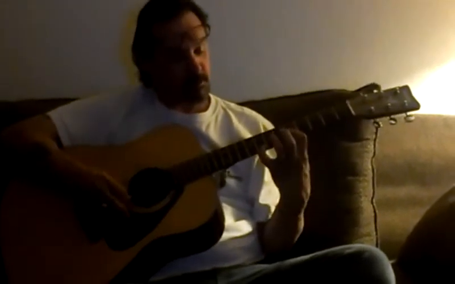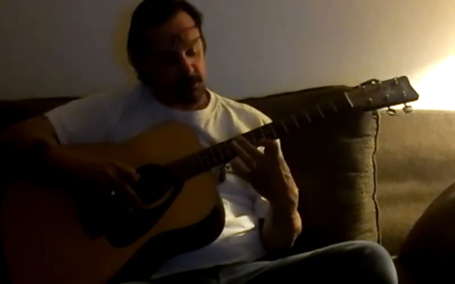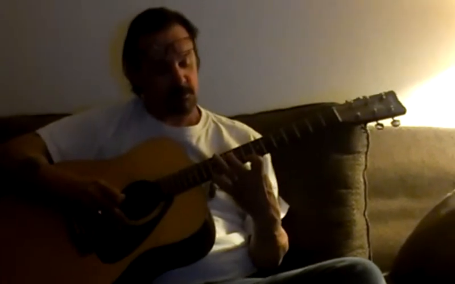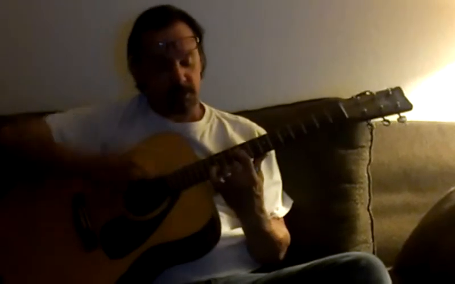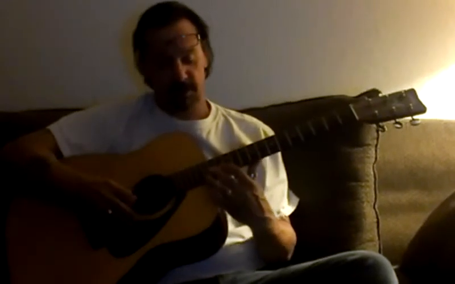C. Skip 2 frets, skip a string. Skip a fret, skip 2 strings. Skip 2 frets, skip a string. These notes are all C that I'm hitting, following the same pattern. And C is way up here.